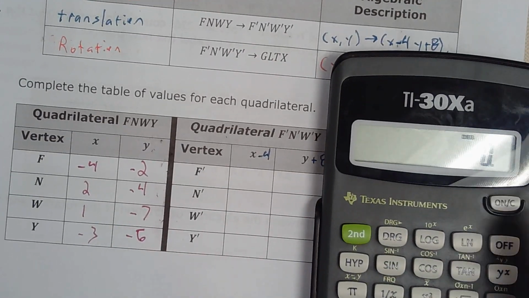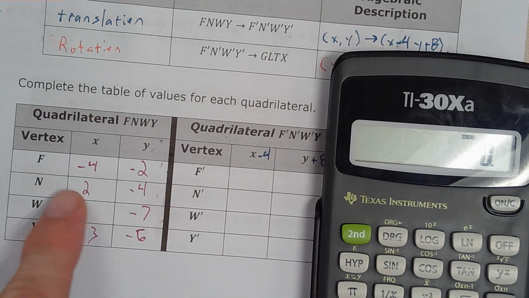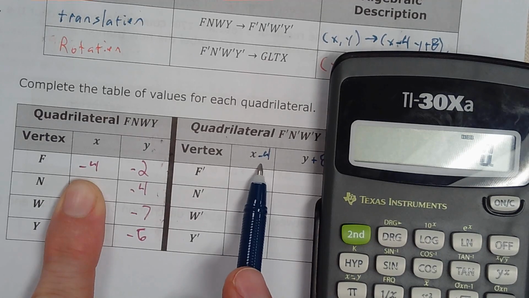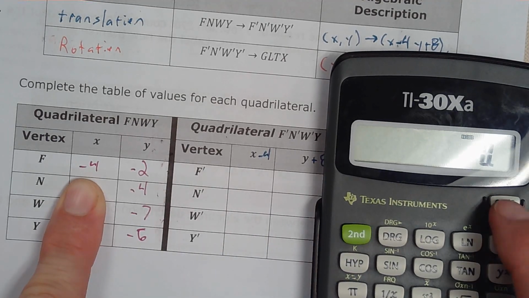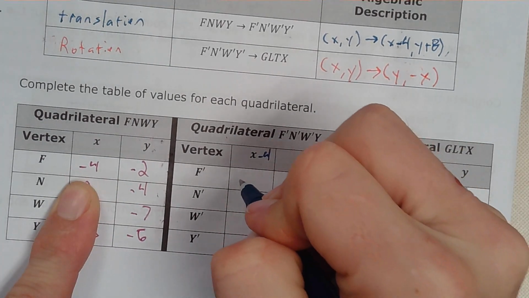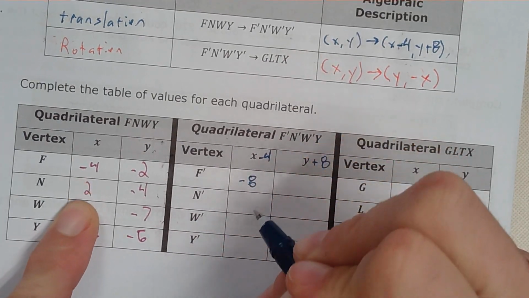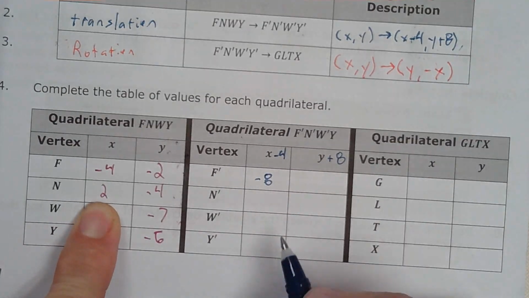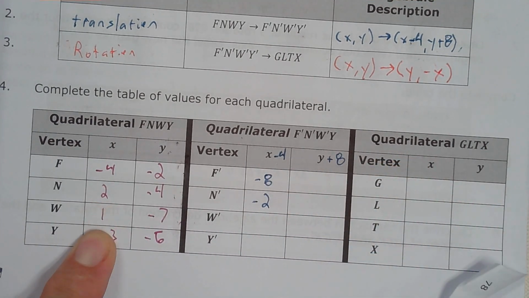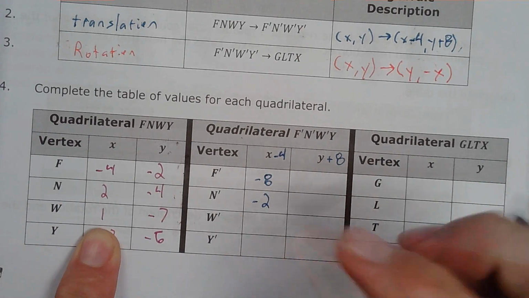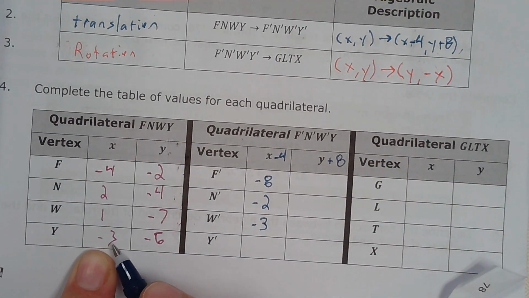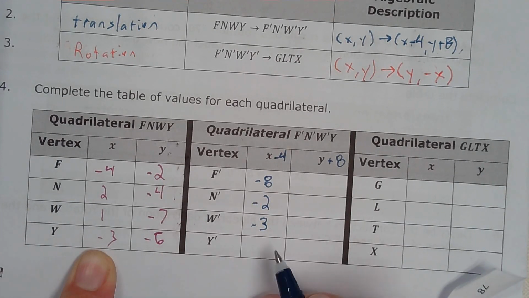So my x values are going to be this value minus 4. So negative 4 minus 4 is negative 8. This one is going to be 2 minus 4, which is going to be negative 2. It's going to be 1 minus 4, which is going to be negative 3. And negative 3 minus 4 is negative 7.